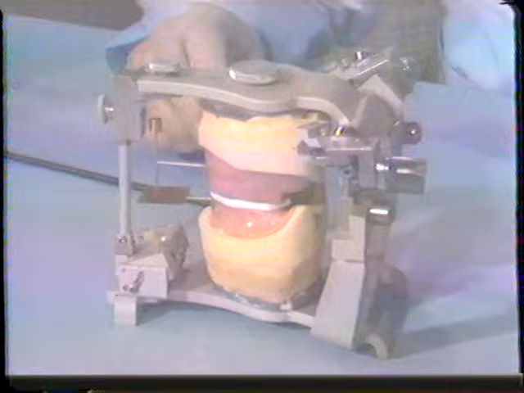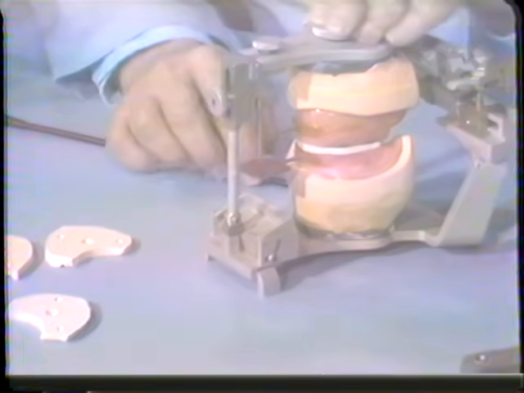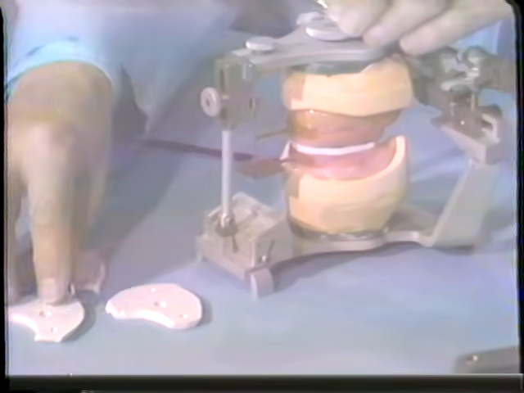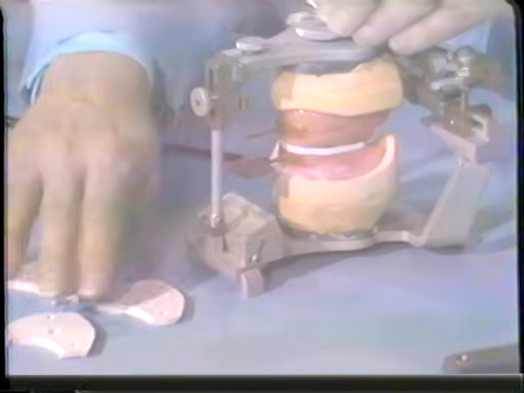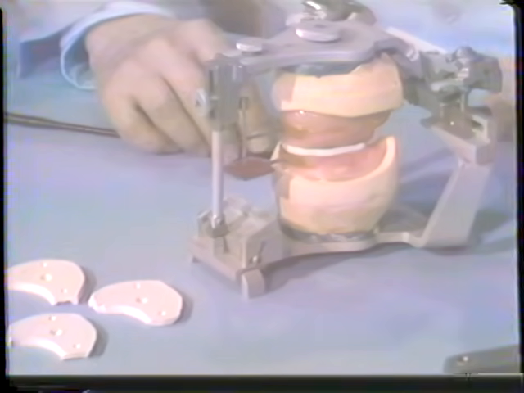Now essentially, we're using three records at this time with this instrument that we have come to know at the school, the Dentatus instrument. Now you can use this instrument only with a protrusive record, or you can make your additional lateral records. Particularly for complete dentures, you can go either way.